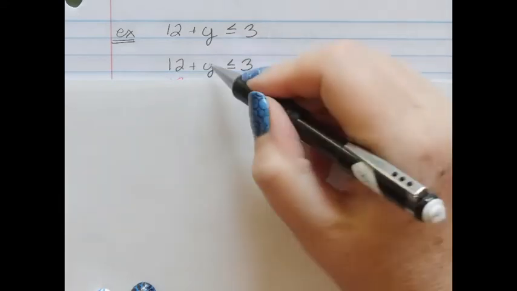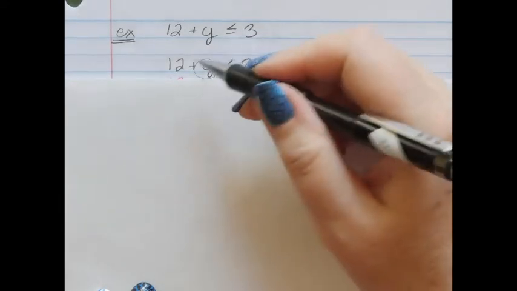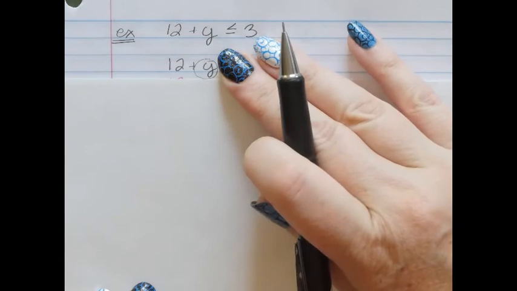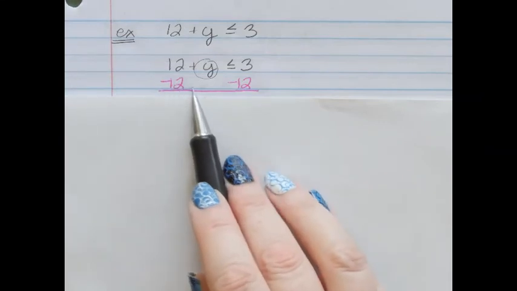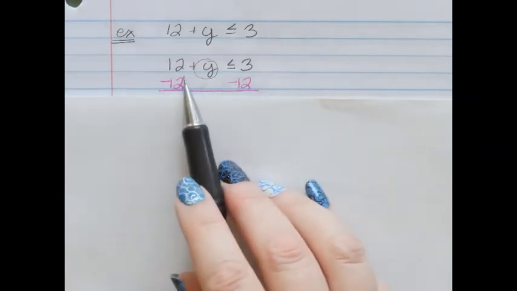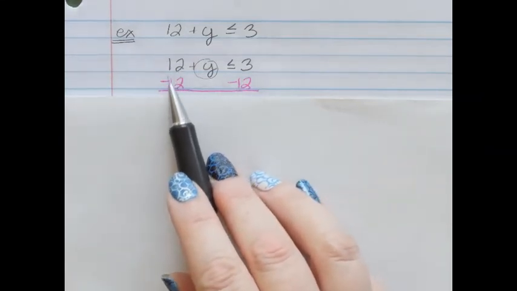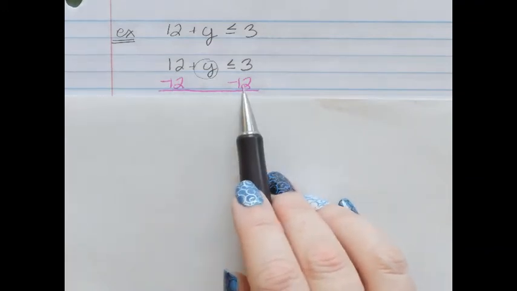So what am I going to do first? Well, if I want to get y by itself, circle it, and everything else must move to the other side. In this case, I'm going to be subtracting 12. And again, I'm subtracting because I'm moving it over to the other side. So if this is a positive 12, I'm using the opposite sign, which is negative.